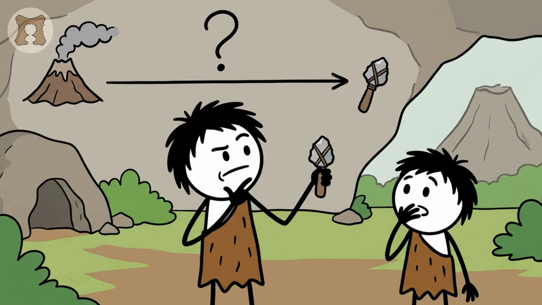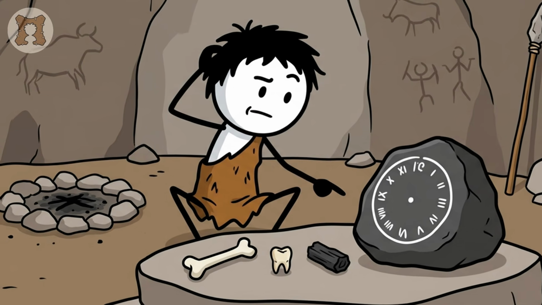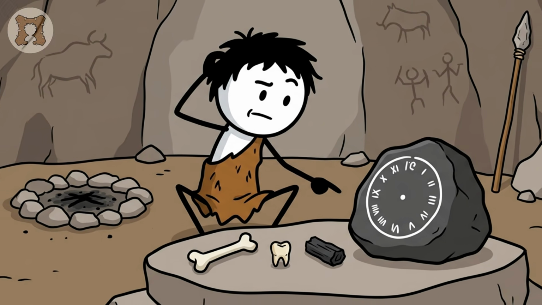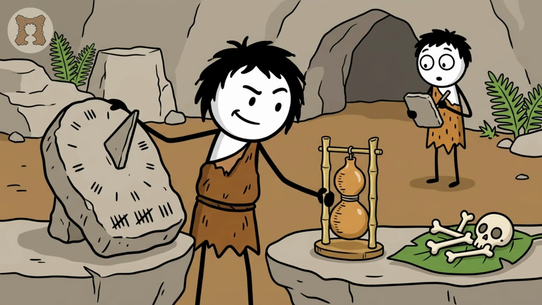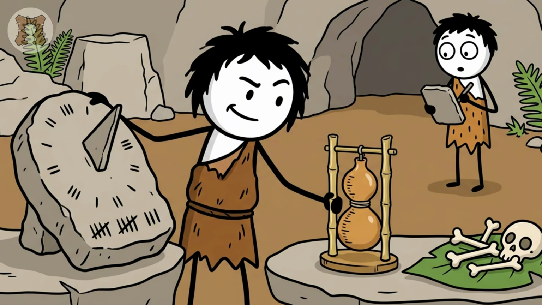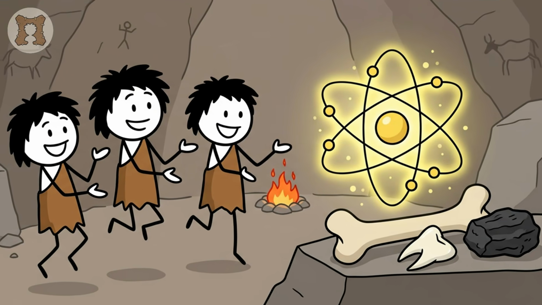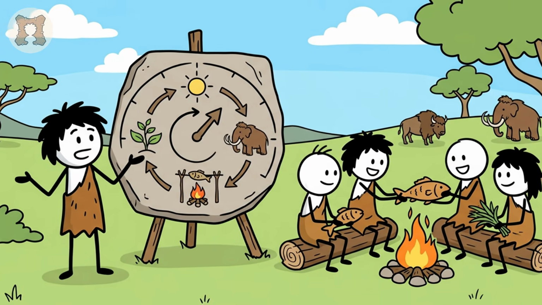But what if the object is only around 40,000 years old? A bone fragment, a tooth, or a piece of charcoal from an ancient fire does not require a volcanic clock. It needs something more sensitive, something designed for a much shorter span of time. And that is when carbon-14 steps onto the stage. Think of it as the food clock.